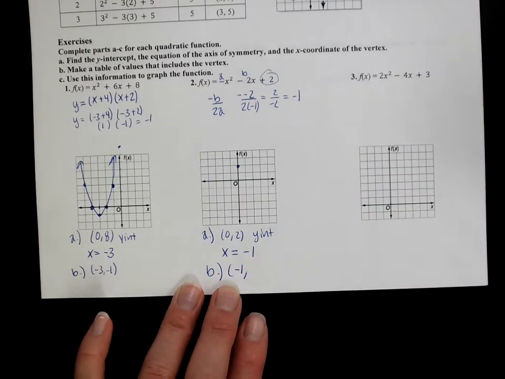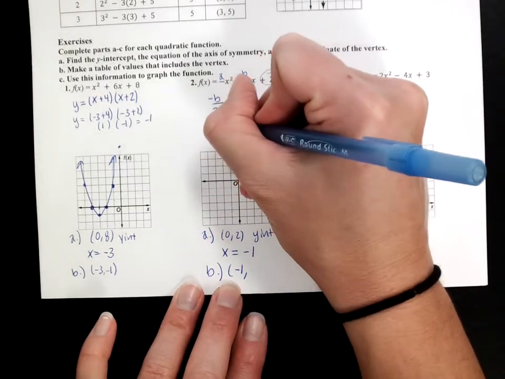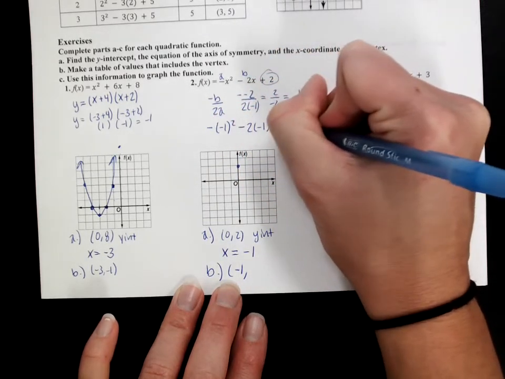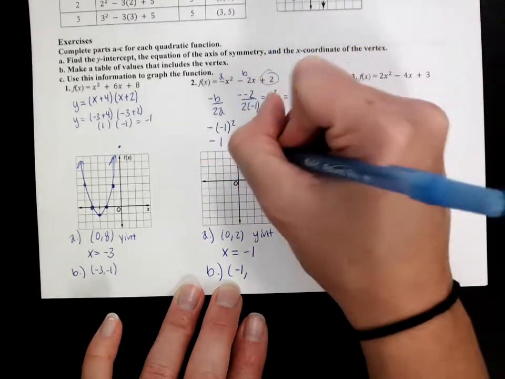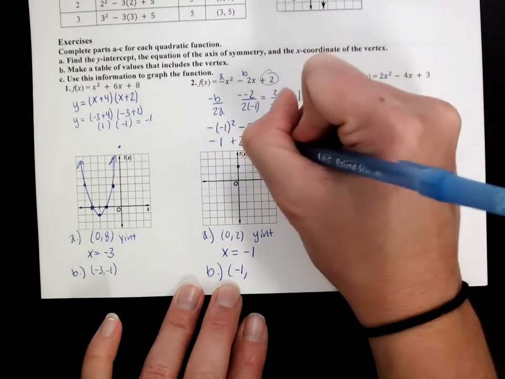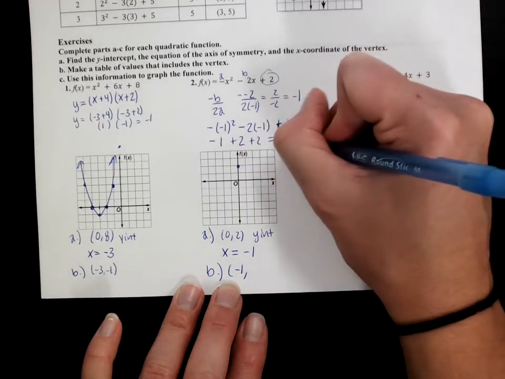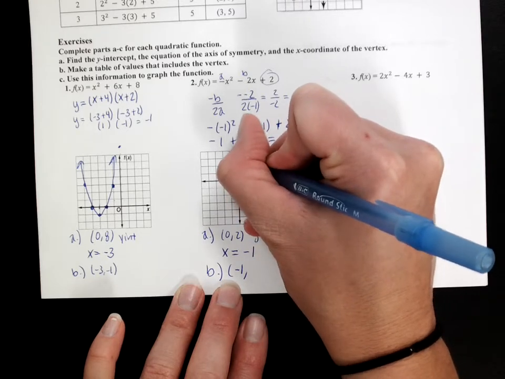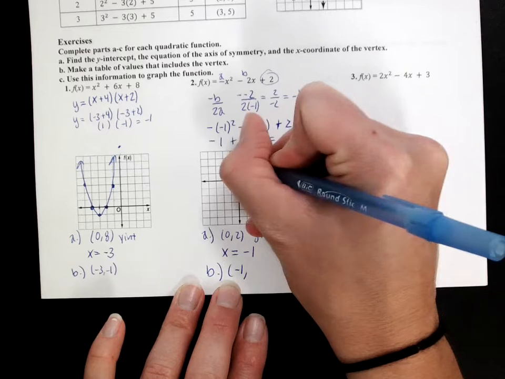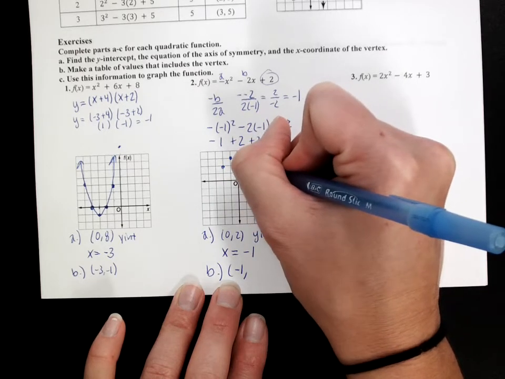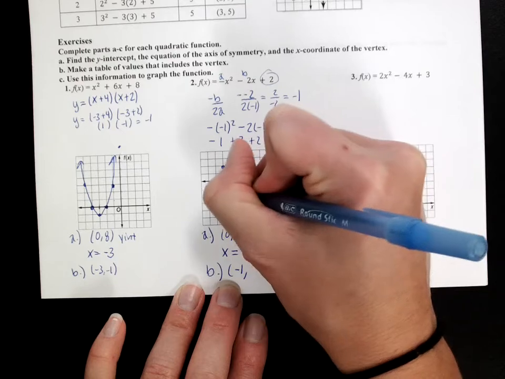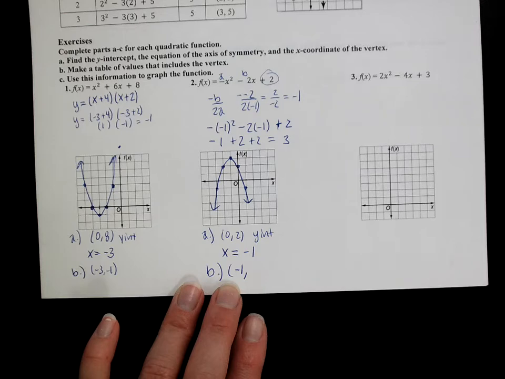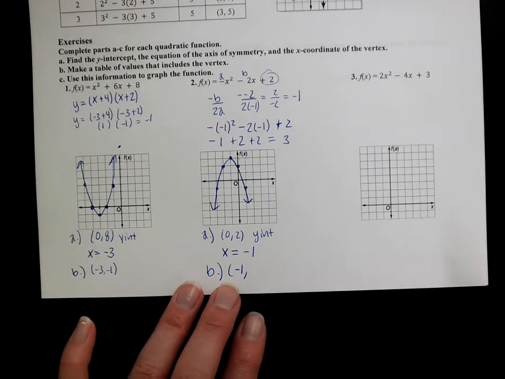And then to find the y value, remember we plug it in. So that's negative 1 squared minus 2 times negative 1 plus 2, or negative 1 plus 2 plus 2, which equals 3. So that's negative 1, and then 3. From there, remember your points just keep going, 1, 1, and then 2, 1, 2, 3, 4. Okay. And I feel like you kind of got it from there since we have done this before.